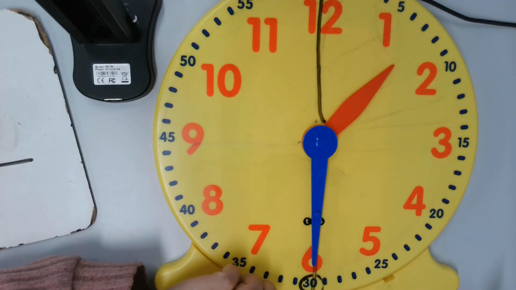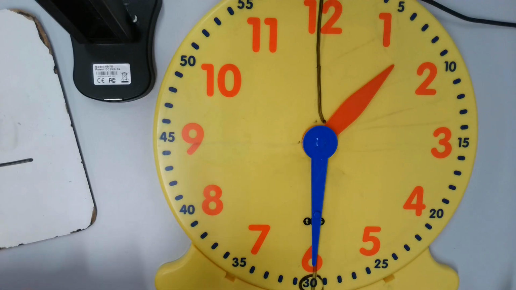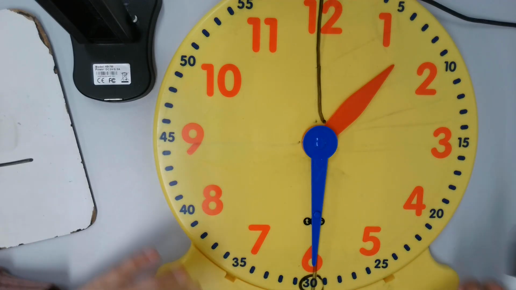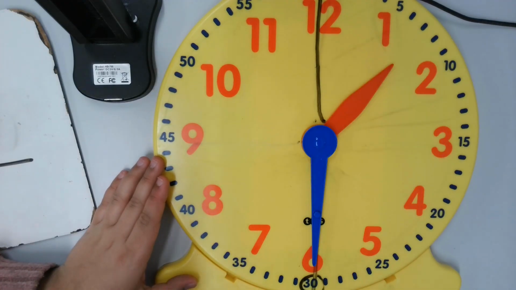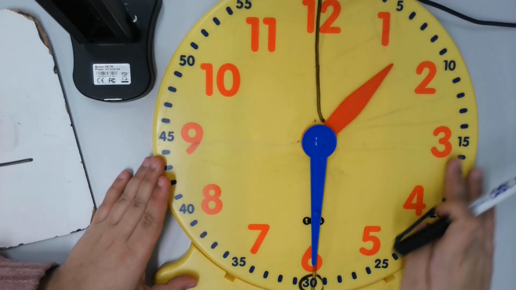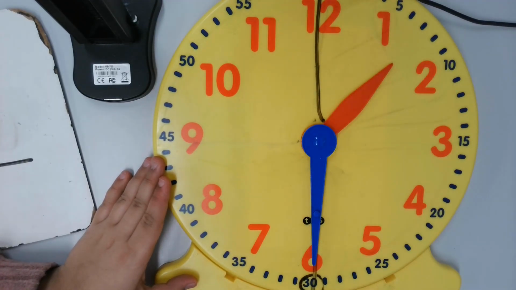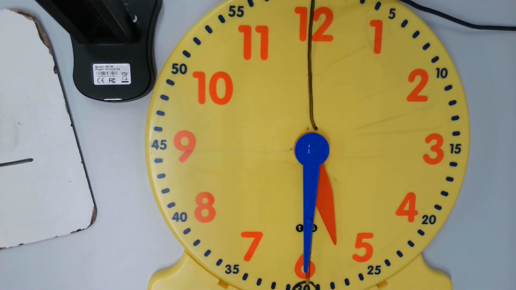Because our minute hand is on 6, that tells us that it is half past an hour. What hour? Let's look at our hour hand. We've gone halfway past 1 o'clock. We haven't touched 2 o'clock yet. We've just gone halfway past 1 o'clock. I'm going to give you another one now. Pause the video again and have a go. What is the time?